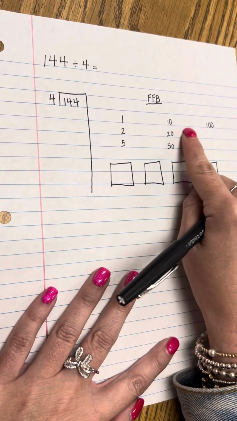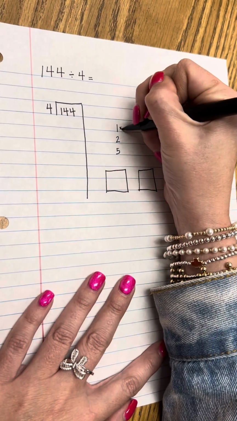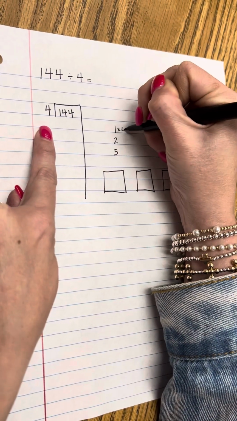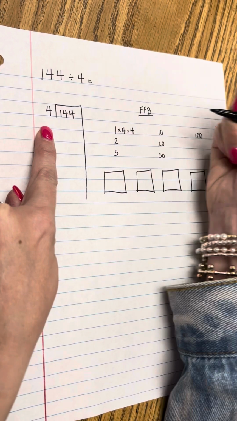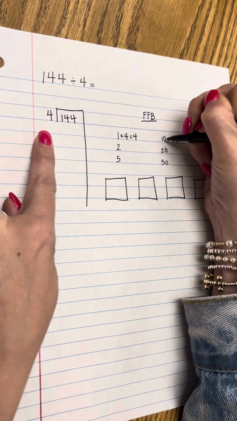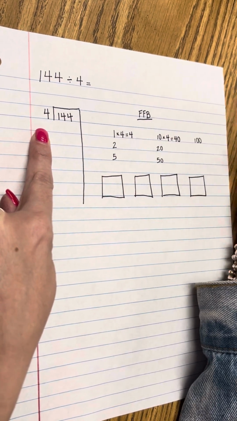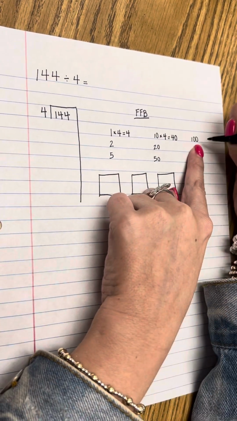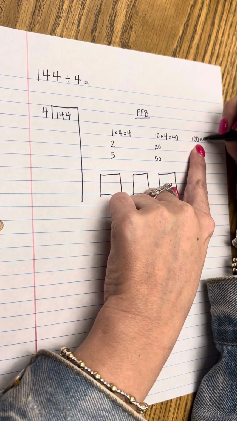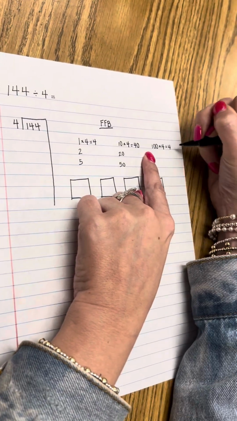And you can kind of see the pattern going across, because if students know that 1 times 4 is 4, then they're also going to know that 10 times 4 is 40. We add our 0. And then again right here, 100 times 4. 1 times 4 equals 4, and we just add those 2 zeros.